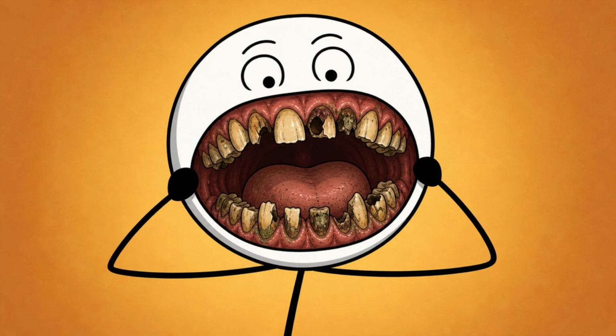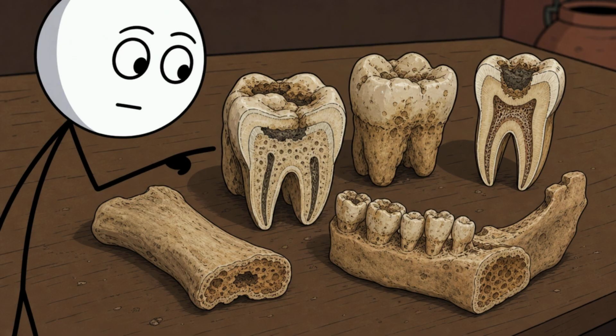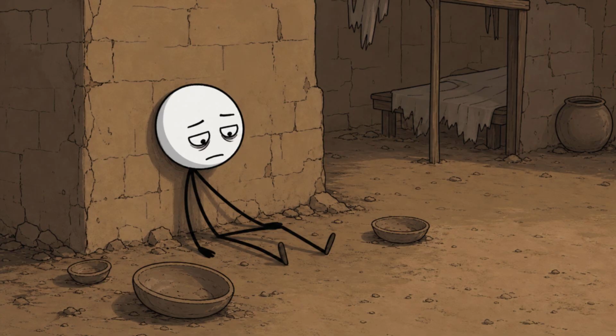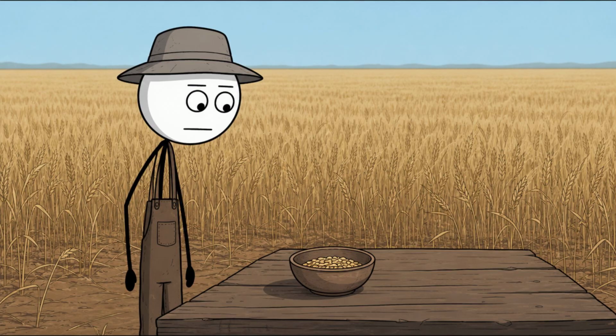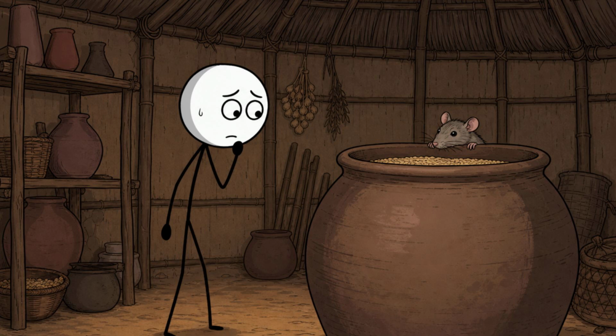Heights dropped. Dental health declined. Evidence of nutritional deficiency, including conditions like anemia and vitamin deficiencies visible in bone and tooth structure, became more common, not less. Hunter-gatherers ate a wide variety of foods. Early farmers ate mostly whatever crop they were growing. Farming also created a new set of mortality risks that hadn't existed before.